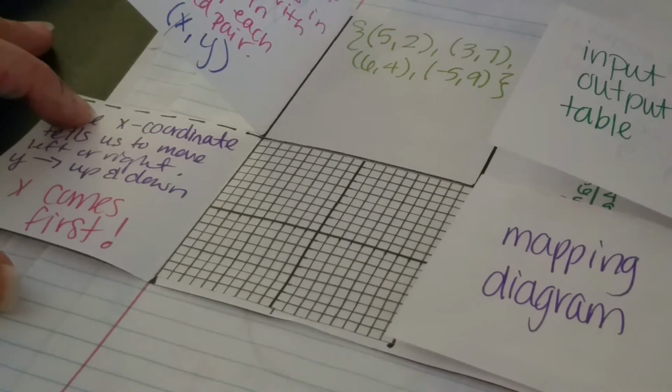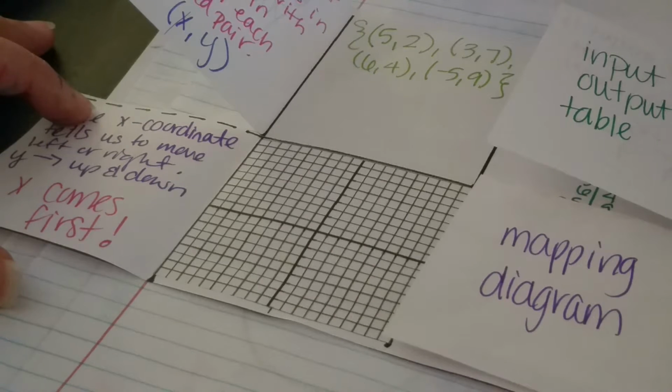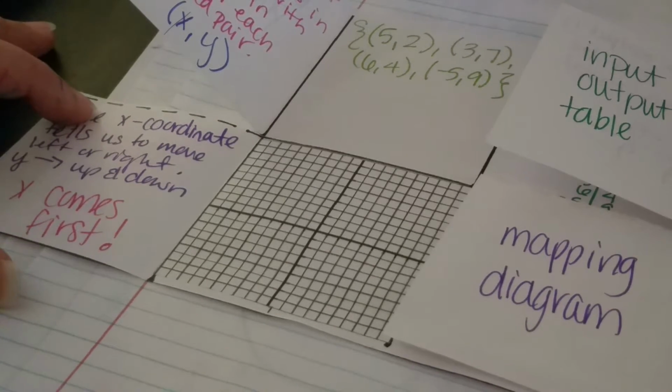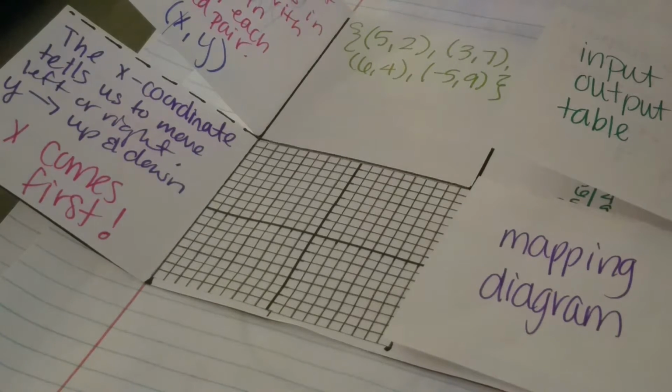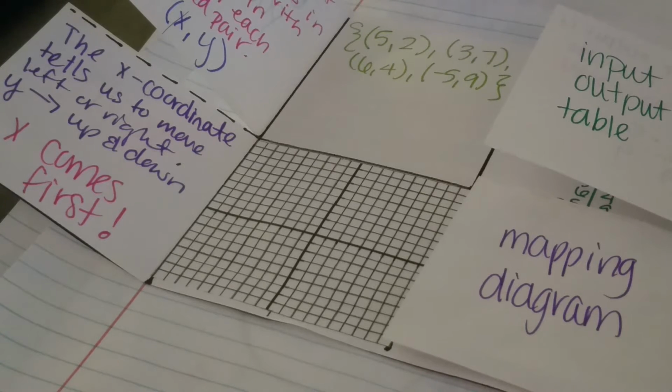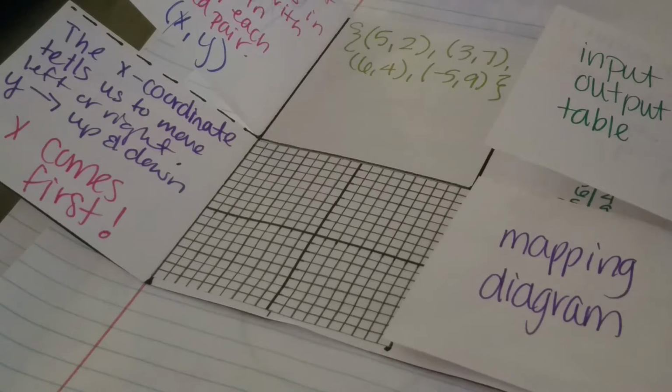Okay, so we are going to plot these bad boys up there. Do you guys want to do it together or can you do it without me? Together? Okay, we can do it together. Let me know when you're ready. Finish writing.